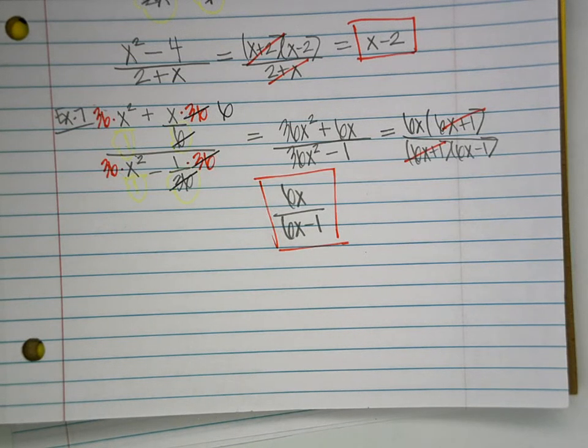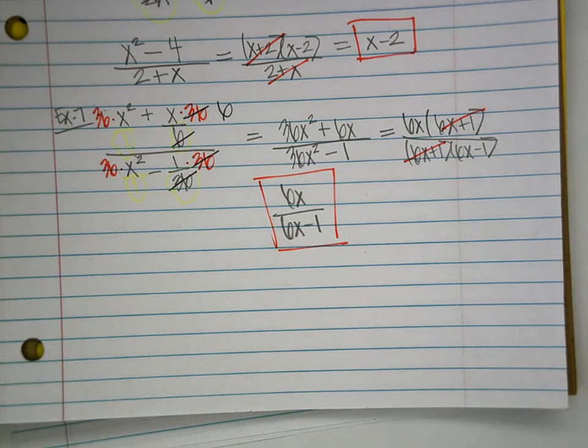Homework for this is going to be worksheet 2. You're doing worksheet 2, numbers 1 through 7, as well as part in the book. I will collect both parts on Monday, for sure. I am definitely collecting both parts here.